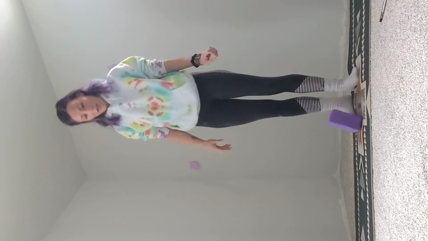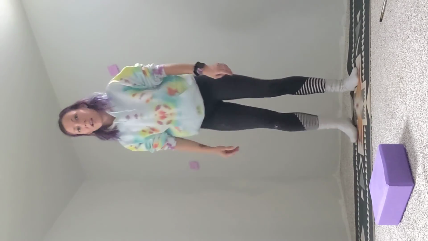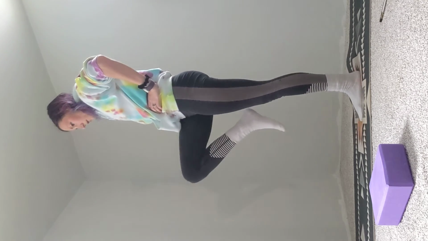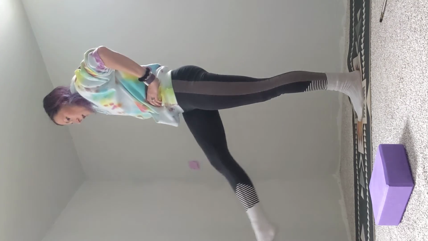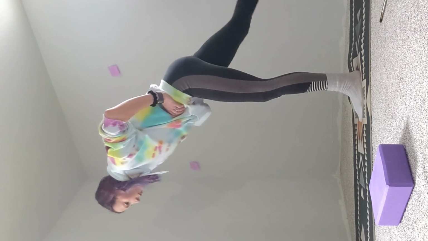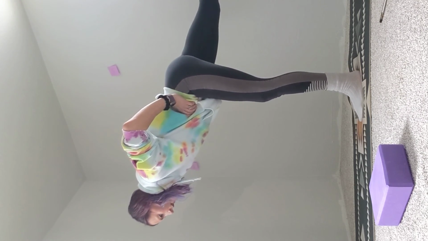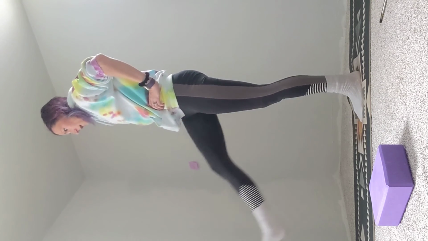And I find that doing these few activities daily, I've seen a lot of improvement just in the last 2 weeks. So I'm gonna stick with it and hopefully see even more. And the last one is just the single leg balance. So lifting one leg up, going out into extension, and then swinging back into a warrior 3. And repeating.